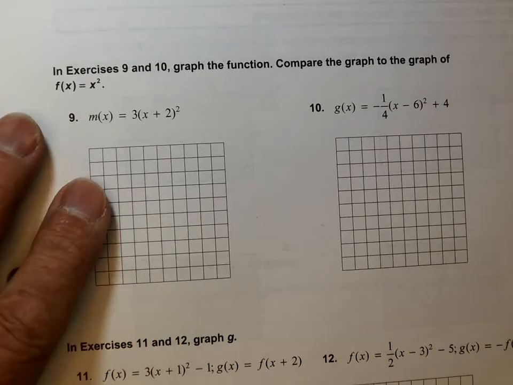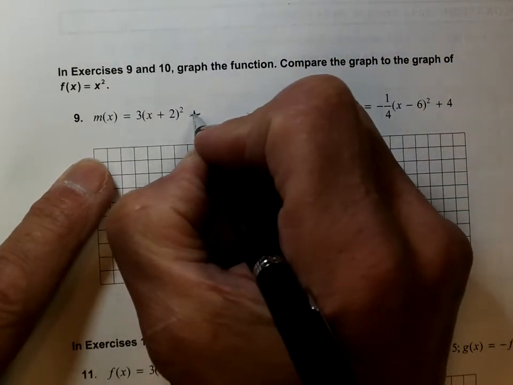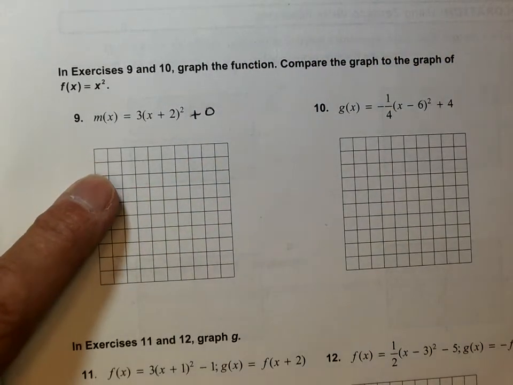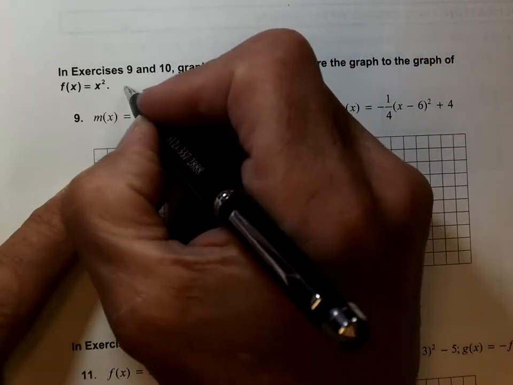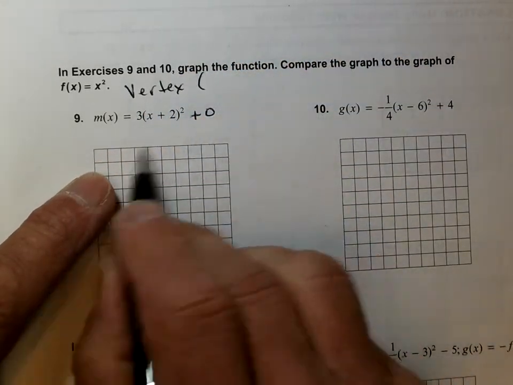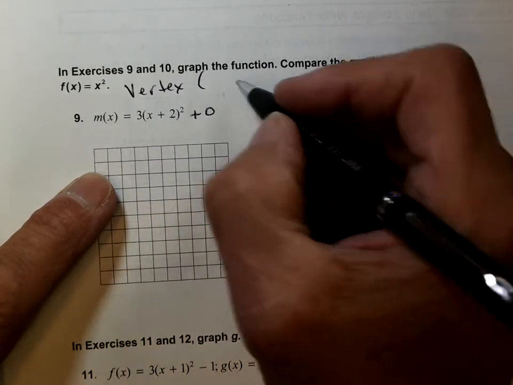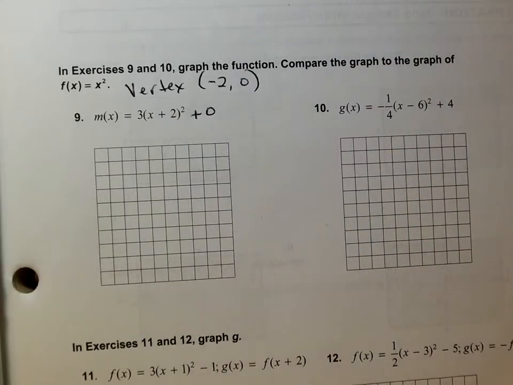Okay, so right off the bat, let's take a look at the vertex. Before we do anything, there's an invisible plus 0 here. You all right with that? Now, we don't normally write it, but it's nice to see the plus 0. So right off the bat, I know my vertex, it's in vertex form, is simply going to be at (-2, 0). That's my vertex, all right?